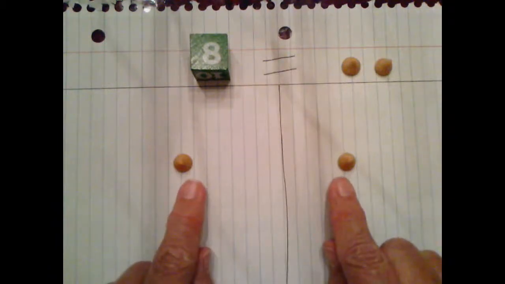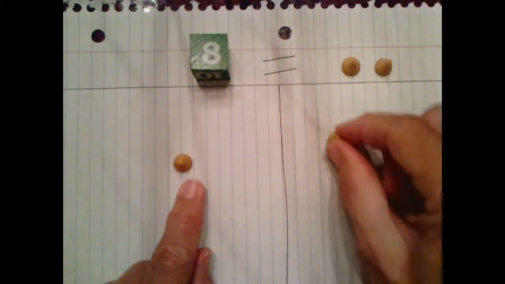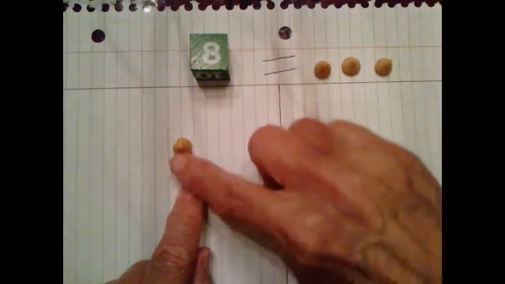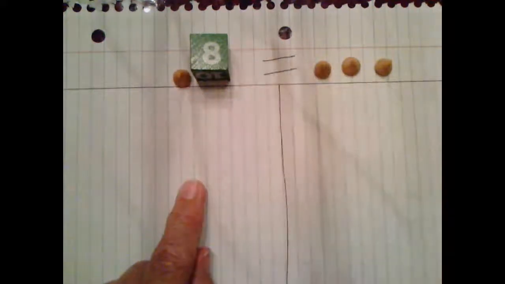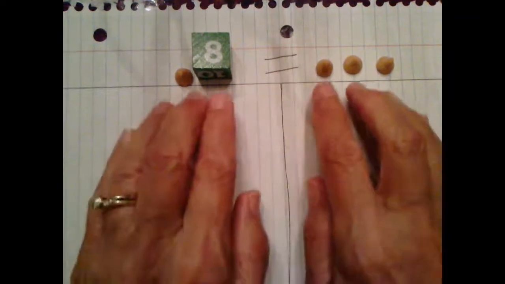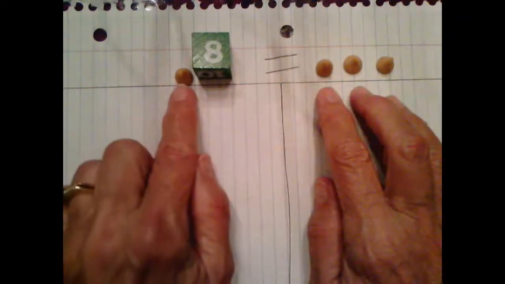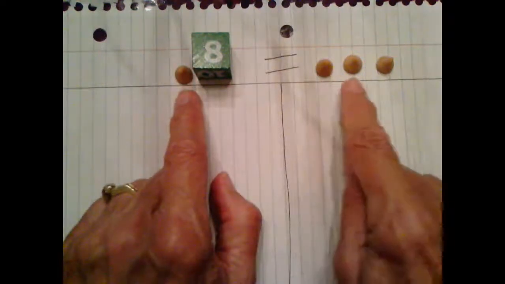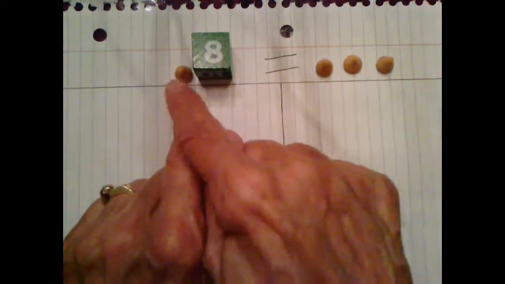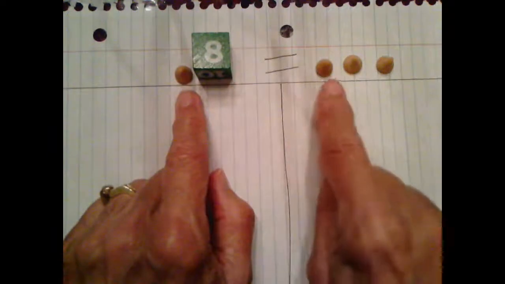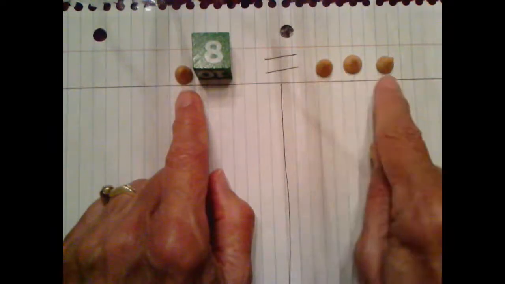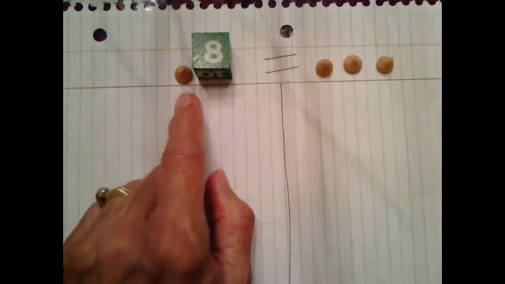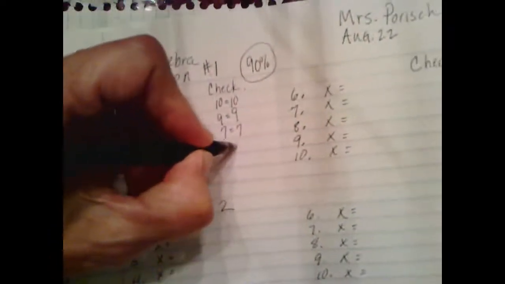When I have pulled things down, before I check, I have to put the problem back the way it was originally. So originally, I had both of these up here. So if these are all 4s, 8 plus 4 is 12, and on the other side, 3 times 4 is 12. So my check for this problem is 12 equals 12.